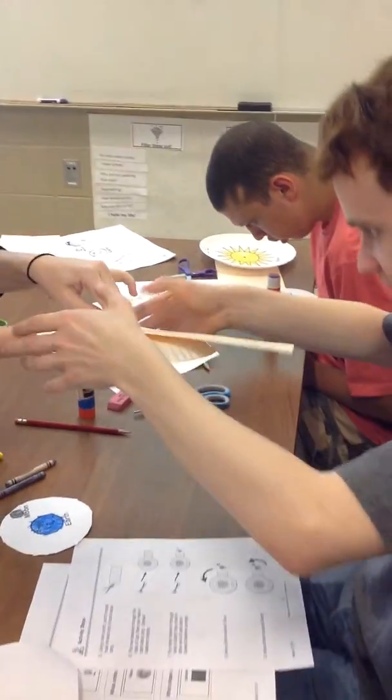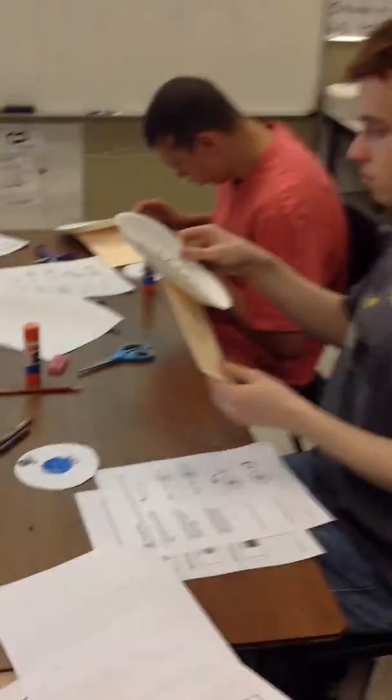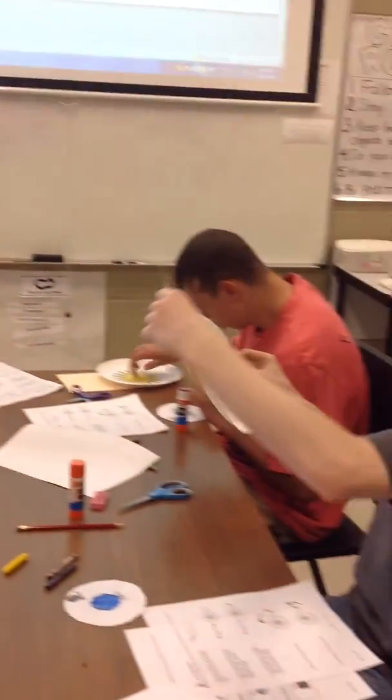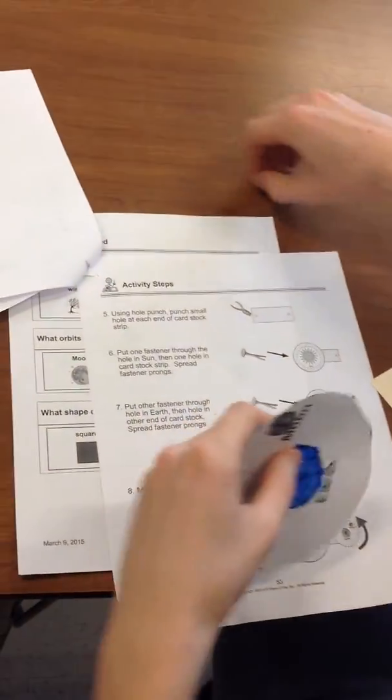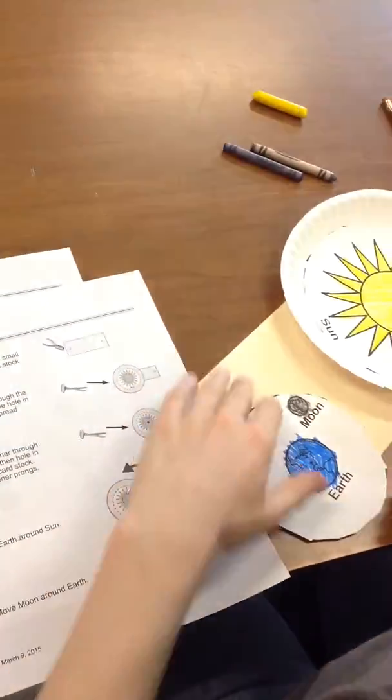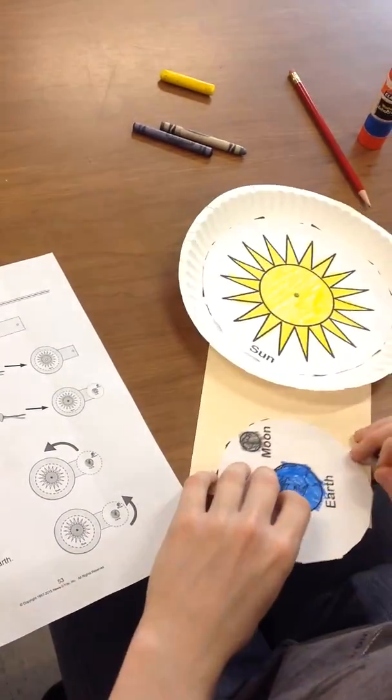Good job. Okay, everybody test it out. See if it'll spin. Just turn your plate. Good job. It works. Okay, number 7. Put the other fastener through the hole in the earth and then the hole on the other end of the cardstock. So we're going to do the same thing, the earth and the cardstock. Let me know if you need help.